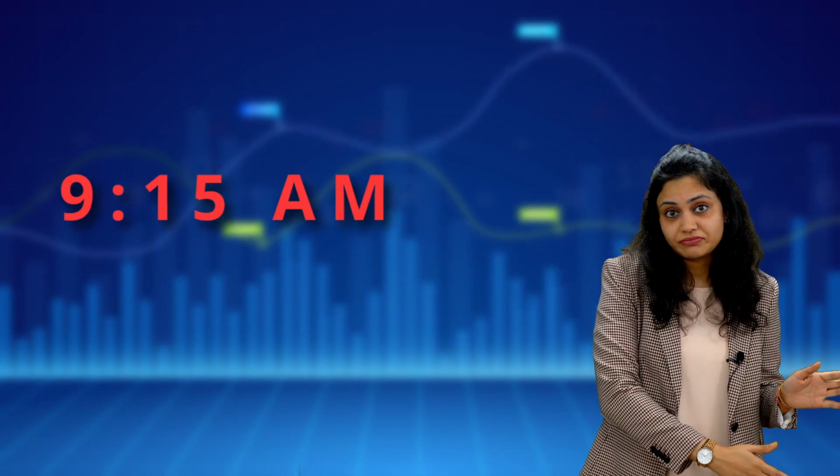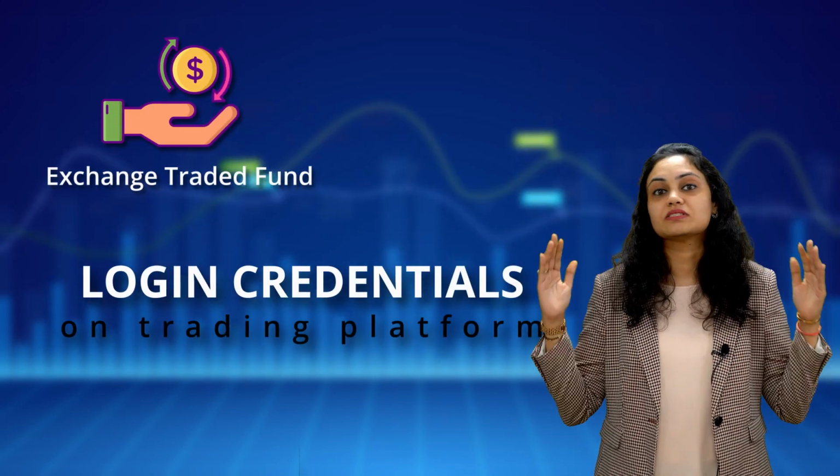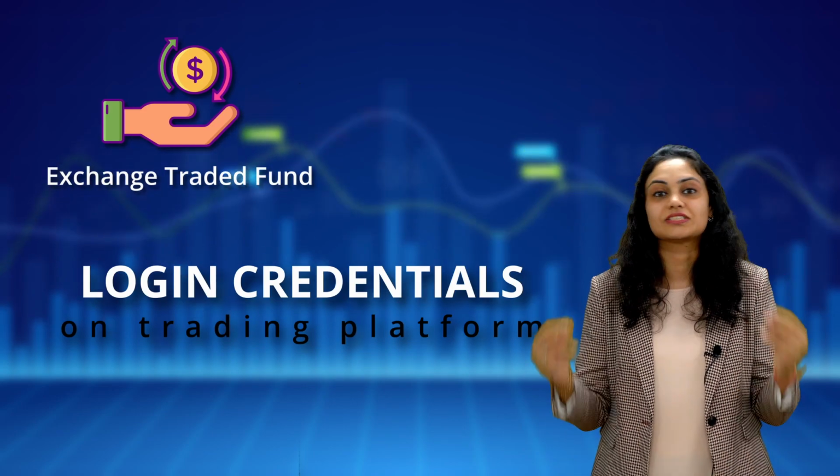Between 9:15 a.m. in the morning to 3:30 p.m. in the afternoon, you can sit and buy an ETF just with your login credentials on your trading platform, right? So it's real time vis-a-vis a mutual fund. And do you know, because of this, ETFs now have taken over mutual funds in terms of market size, right? So ETF is a very, very big market, and I seriously suggest everyone look at the ETF options that are available. But worry not, I'm there, and in my next videos, we are going to discuss a whole lot of ETF options that you can consider.